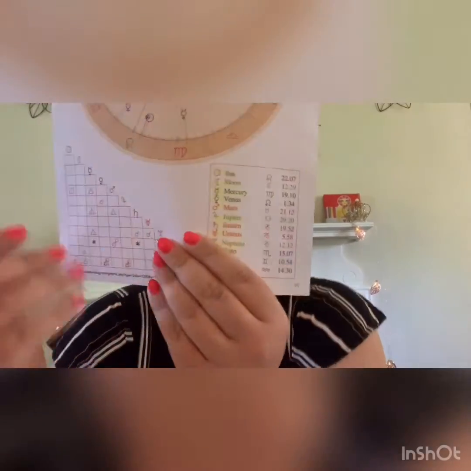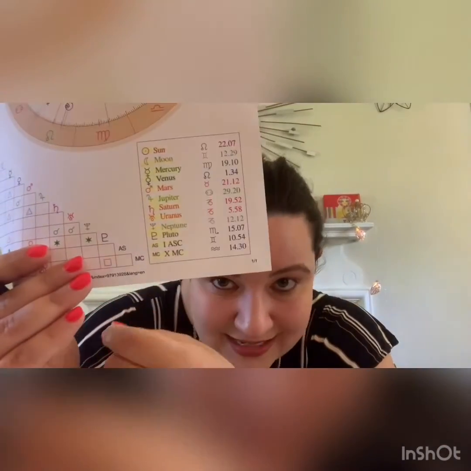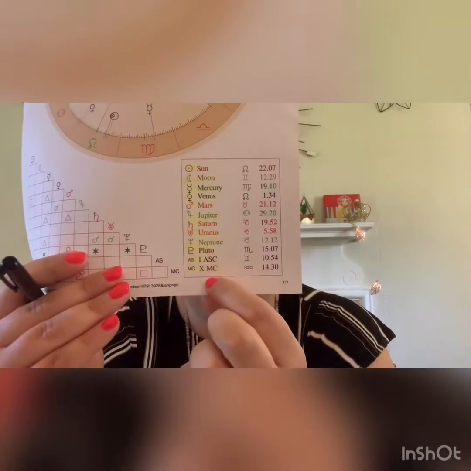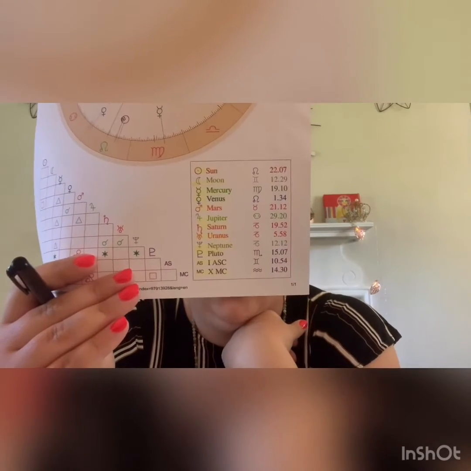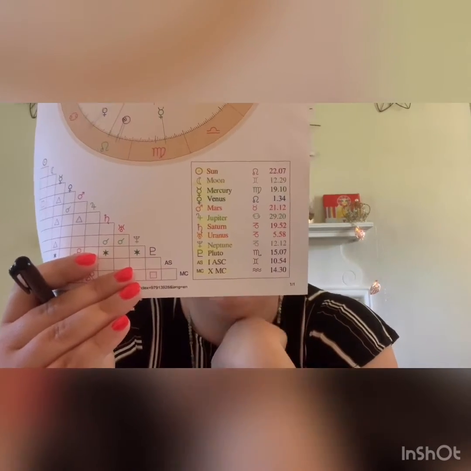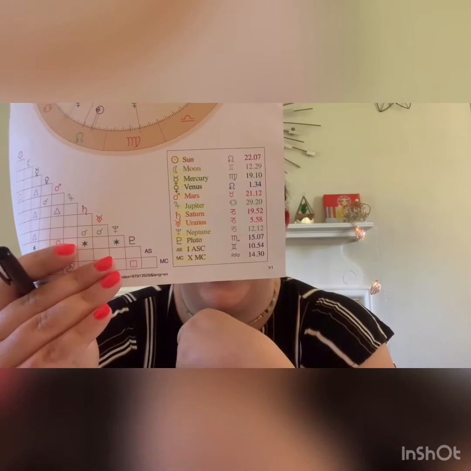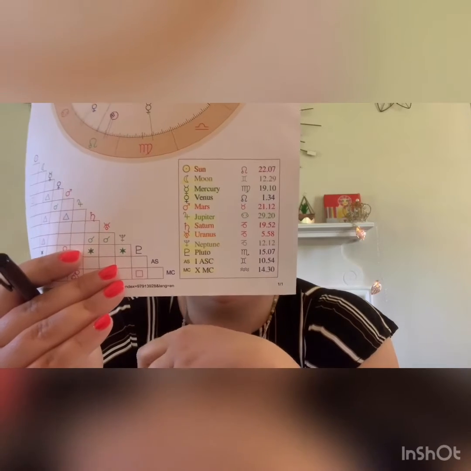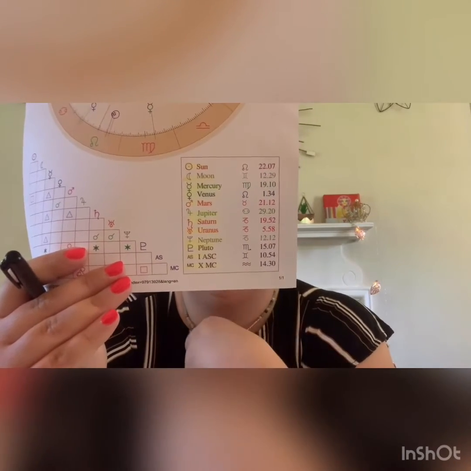Then we get to the ascendant and the midheaven. The ascendant is categorized as ASC, and the midheaven is categorized as MC. I have an ascendant in Gemini, and my midheaven is in Aquarius. So what is an ascendant, basically?